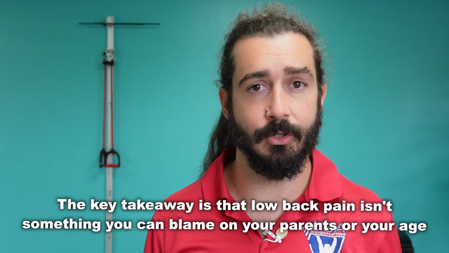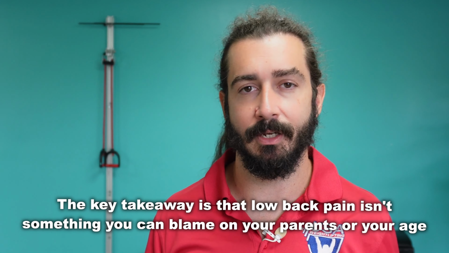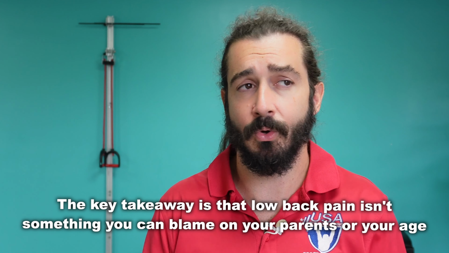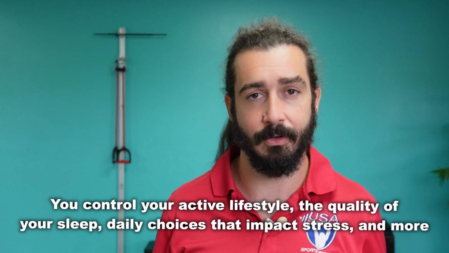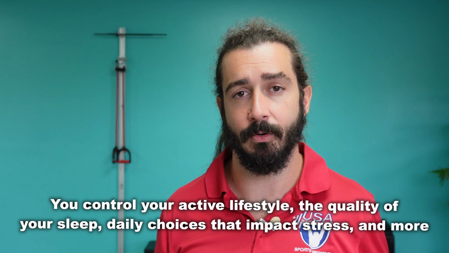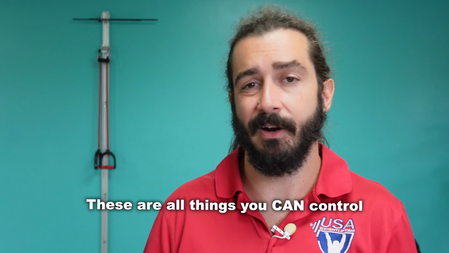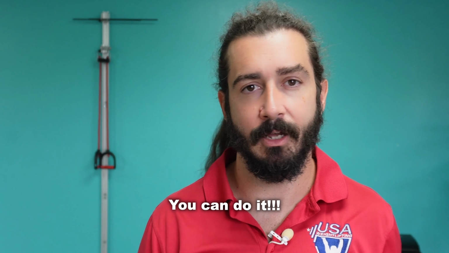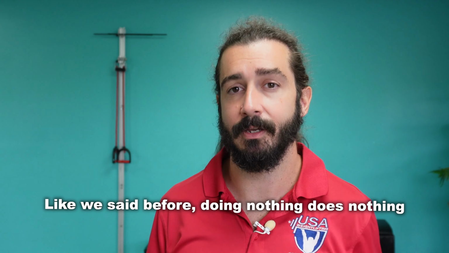So the bottom line is that low back pain is not as simple as your age or your genetics. You cannot just blame your parents or the cruel reality of aging as the reason why you have low back pain, because there's a whole lot you can control. Living an active lifestyle, you can take 40% off right there the likelihood that you'll have low back pain. Improving the quality of your sleep, improving the ergonomics of your workstation, managing your daily stress, and also managing your body weight. These are all factors that are within your control, albeit at varying levels of difficulty, and you might need outside help to assist you through this, but you can do it. I promise you, you can do it, and doing nothing does not do something.